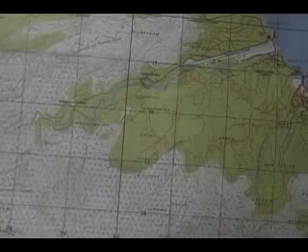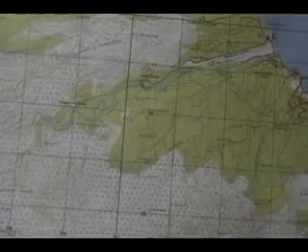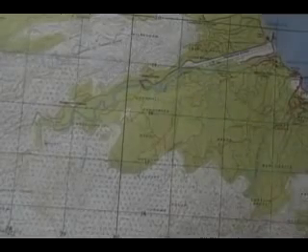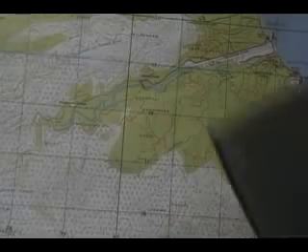A topographical map. Now, in order to complete this exercise, you will need a map, pencil, piece of paper, and a calculator.